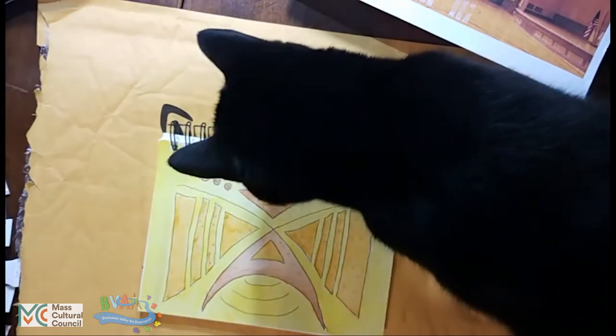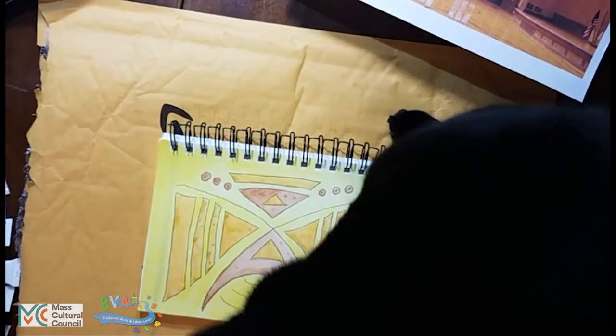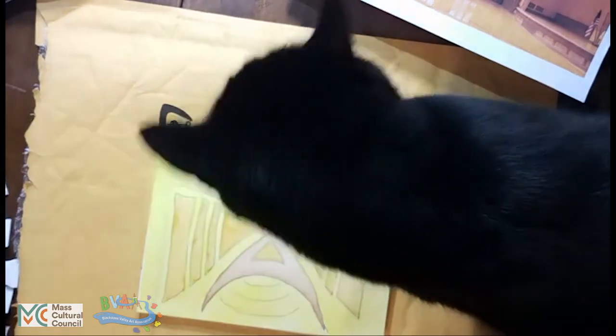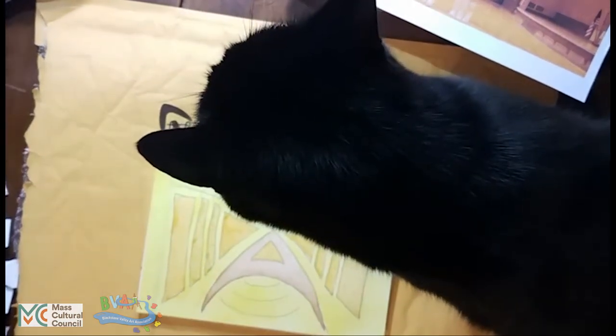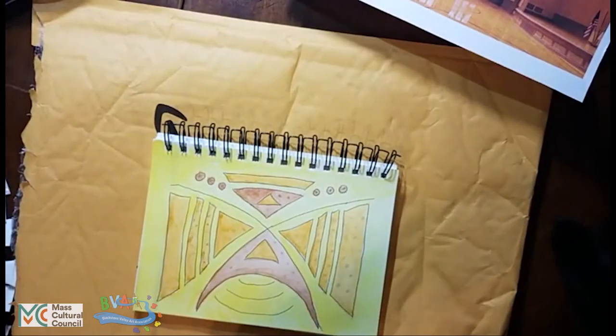My cat's coming over to see what we're up to. Yes, you're a very good kitty. Very, very good kitty. But kitty, I don't want to spatter you. Come on. Out of the way.